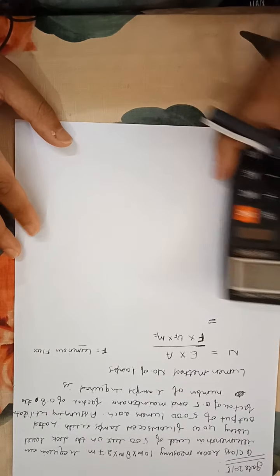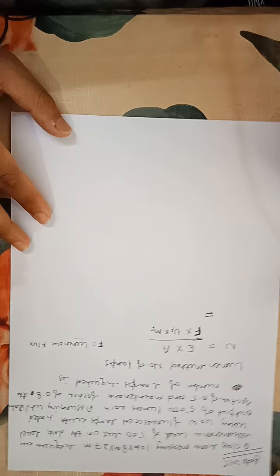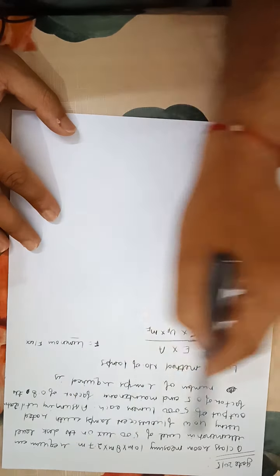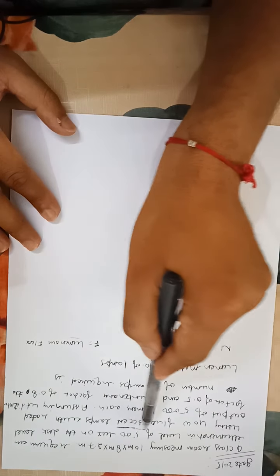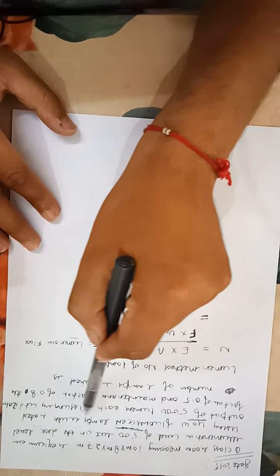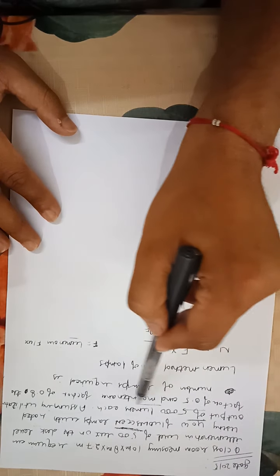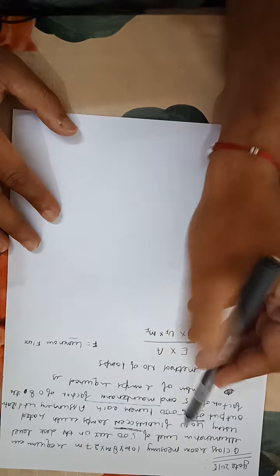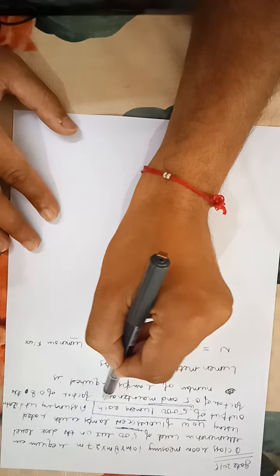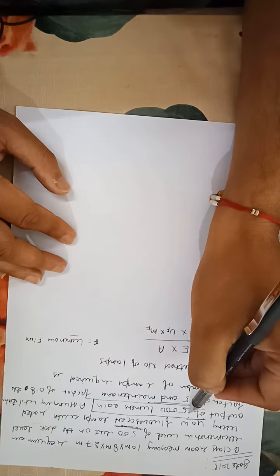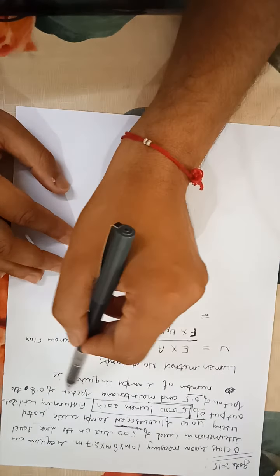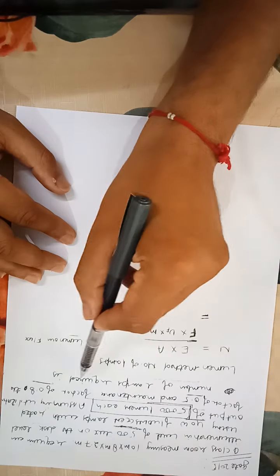Now GATE 2015. A classroom measures 10 meter into 8 meter, requires an illumination level of 500 lux on the desk, using 40 watt fluorescent lamps with rated output of 5000 lumen each. Read this properly, 5000 lumen each. One luminaire will emit 5000 flux. Assuming utilization factor of 0.5 and maintenance factor of 0.8, the number of lamps required.